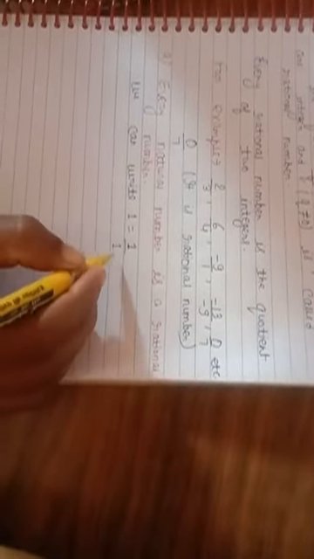We can also write 1 like this, 1 upon 1, because every number has its own denominator, 1. If a denominator is not given with the number, then 1 upon 1 is in the form of p upon q, where p and q both are positive integers. So 1 is a rational number.